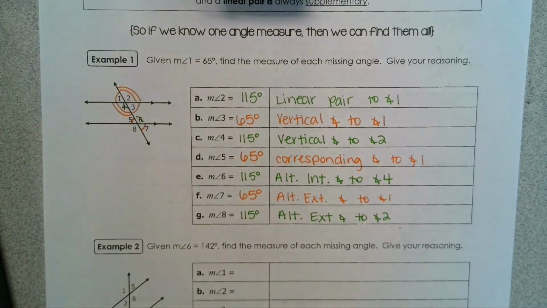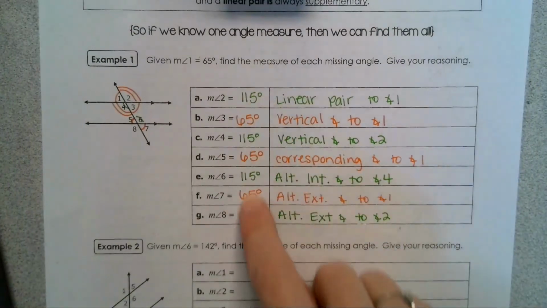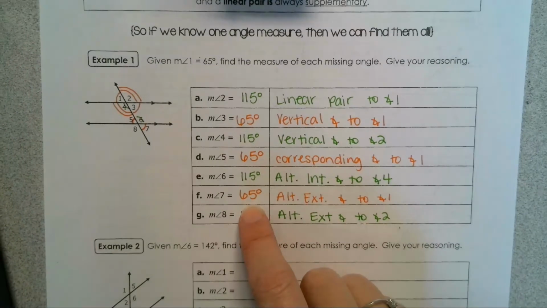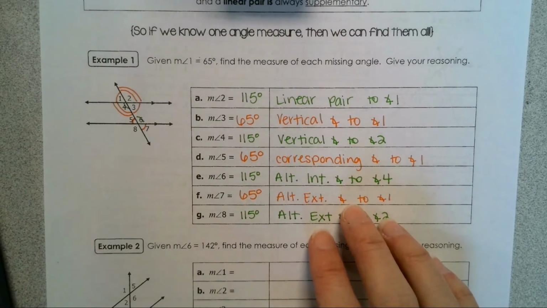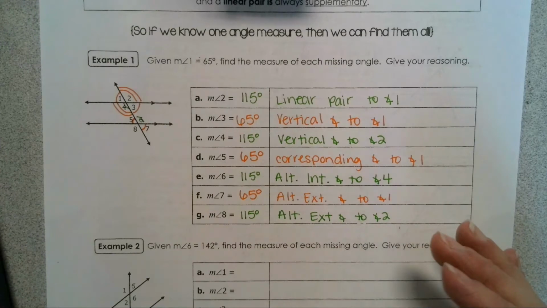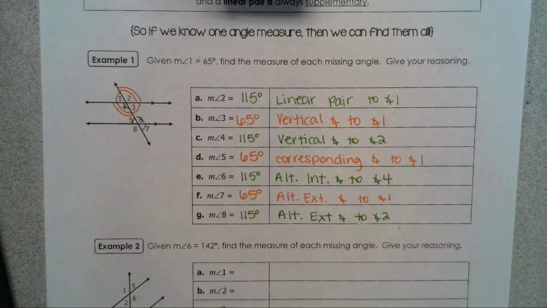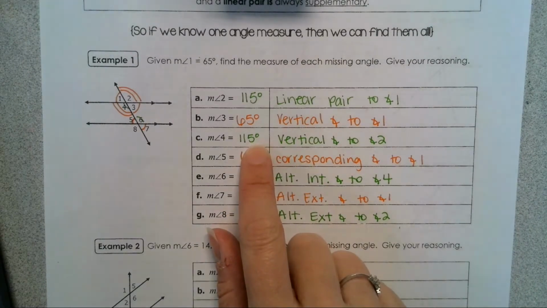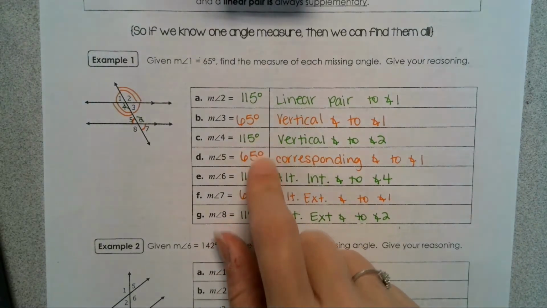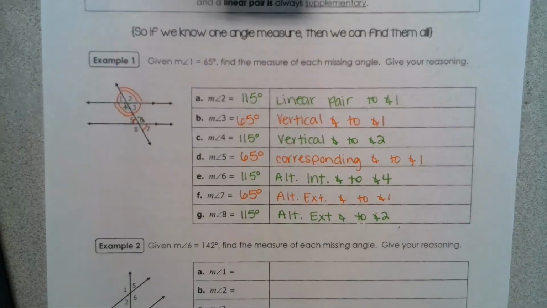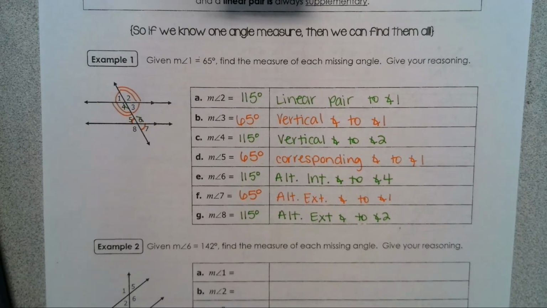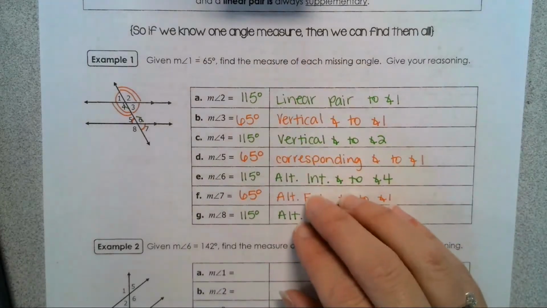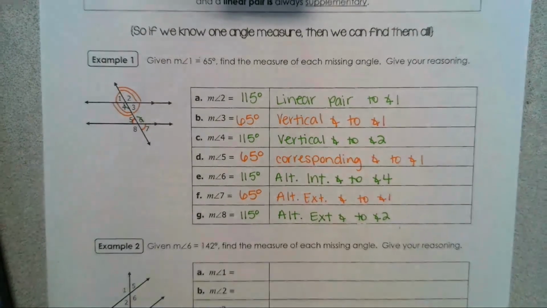It's worth noting here that the degree measures of these angles are set, but your reasons could have been very different. We did not use consecutive interior angles at all in here. I very easily could have said that since I know angle 5 is 65, that means angle 4 must be 115 because they are consecutive interior angles. Lots of different angle pairs that you can make out of all of these. Does not mean that this is specifically what you need to have. I would recommend that you pause the video here and go try example 2, and then you can come back and check your work.